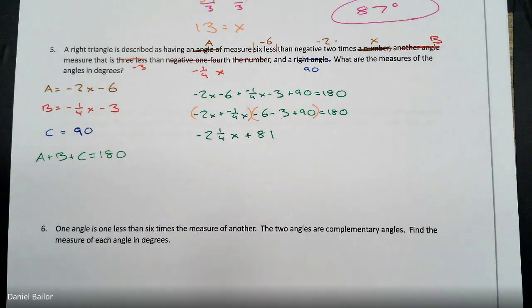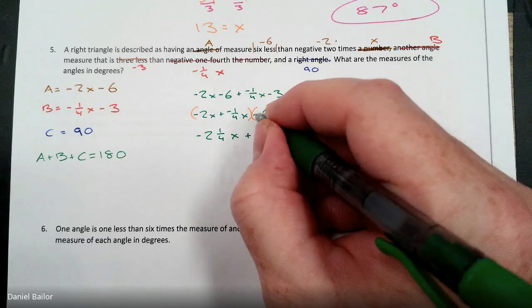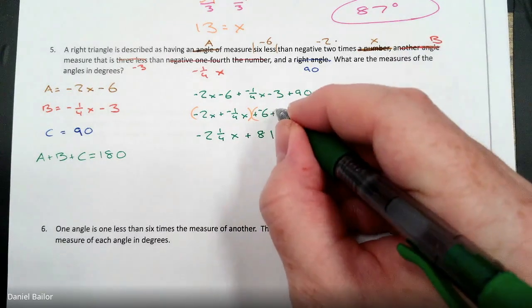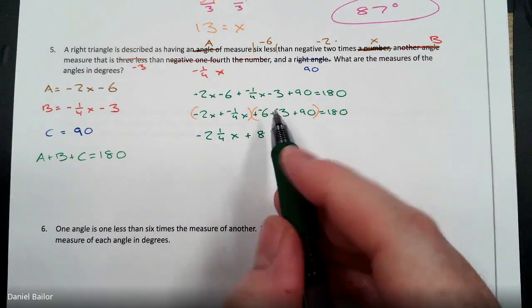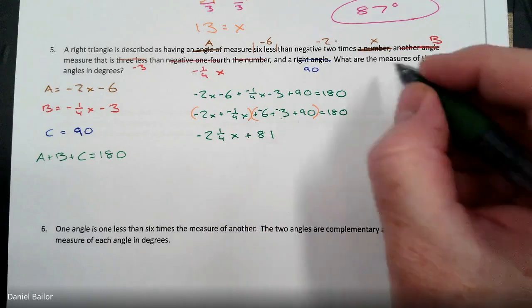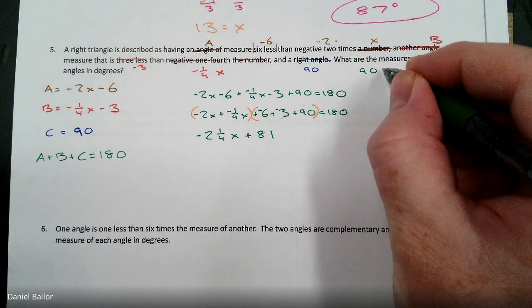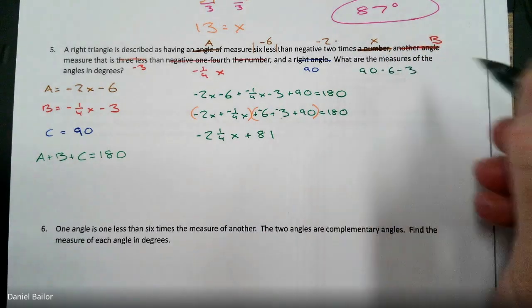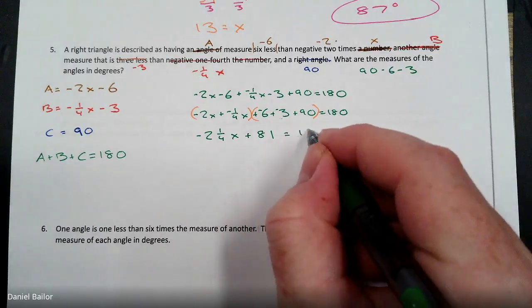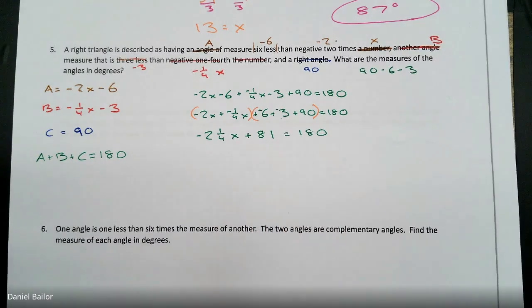If that was confusing to you, just remember to change it. Minus 6 to plus negative 6 plus negative 3. So you have plus negative 6, you have negative 6, negative 3, 90, and then just move them around. Do 90 minus 6 minus 3. You get 81. And all of that equals 180.